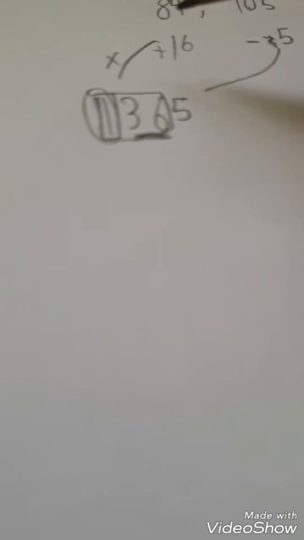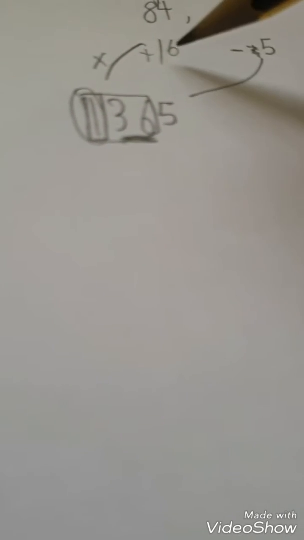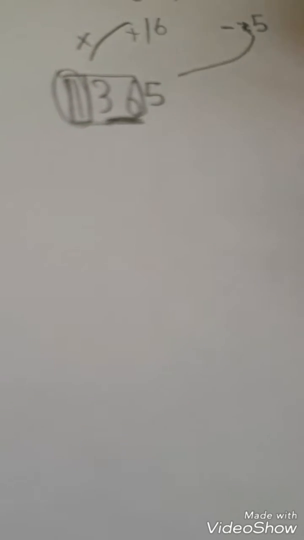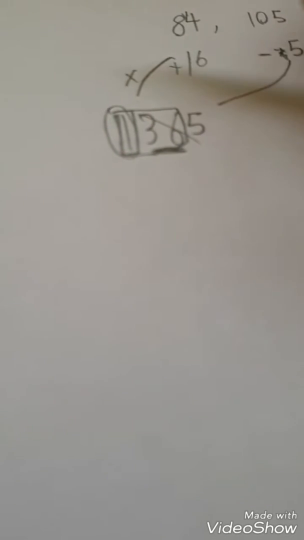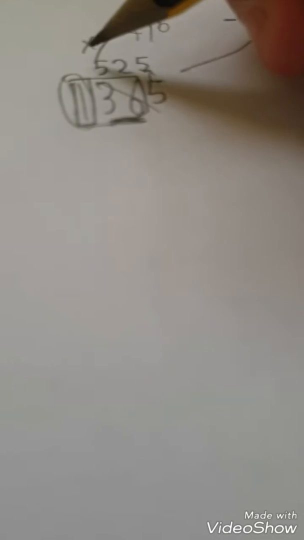So if we make 1 multiply 16 plus 36, this will give us 52, and we will bring up this number 5, and then we will multiply by 16. We do the same steps again.